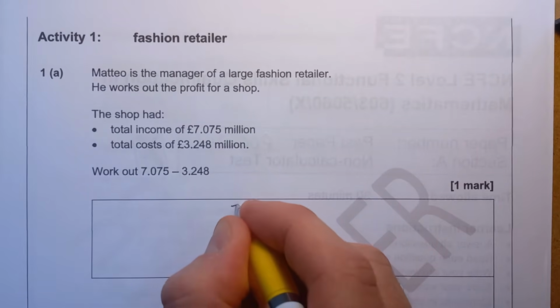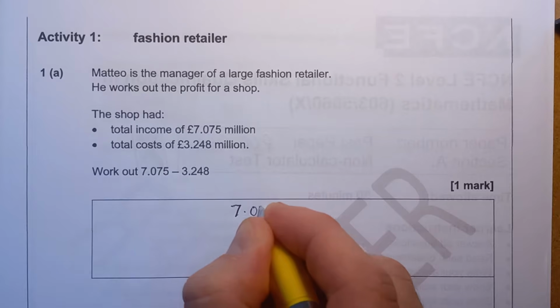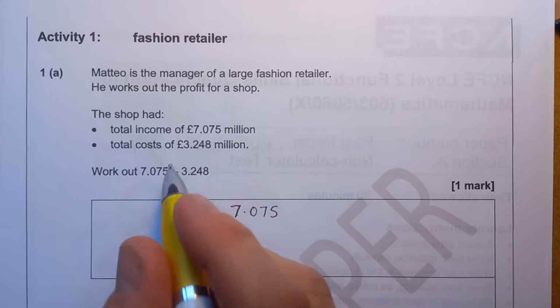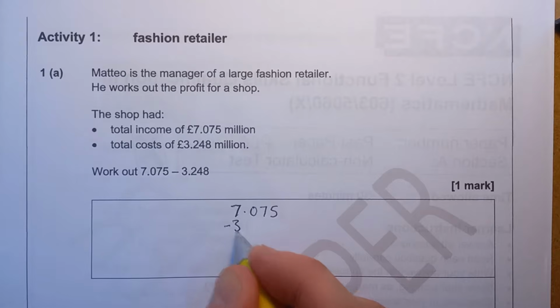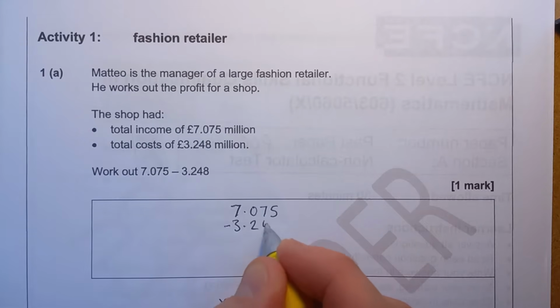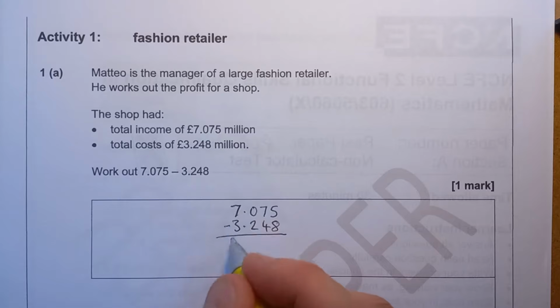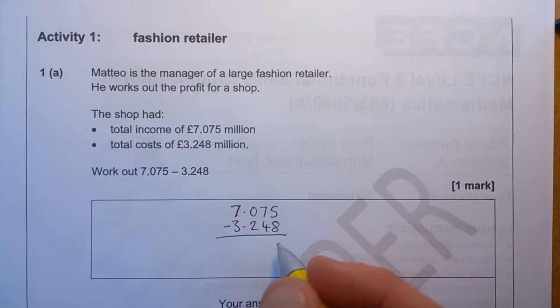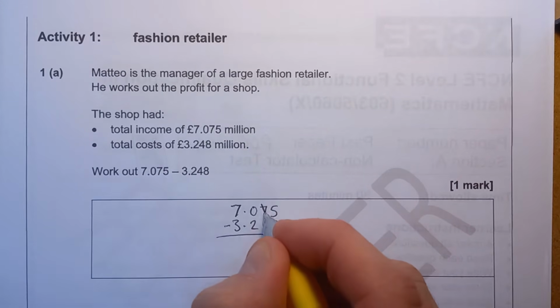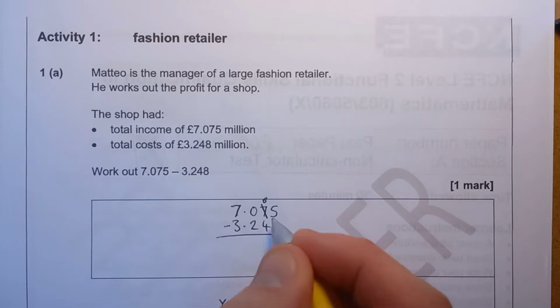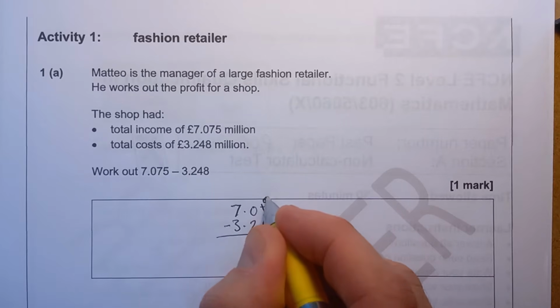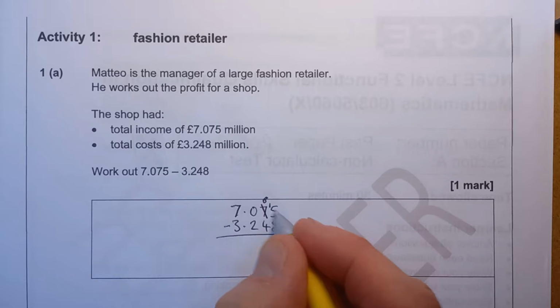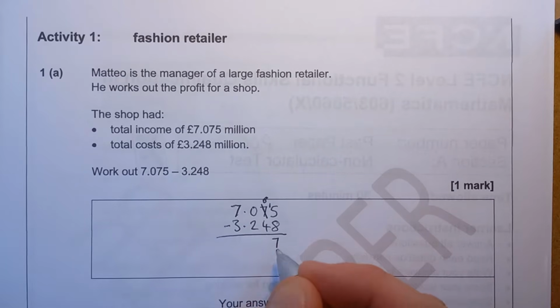Okay, so I'm going to do this as a column. So do 7.075 and we're going to subtract 3.248. So we're lining it all up, so we've got our units, so tenths, hundredths and thousandths. We're going to start from the right, so we're going to do 5 minus 8. Well, 8 is bigger than 5, so we can't do that straight away. So we're going to reduce the 7 by 1 to make it 6, and we can give 1 over here to make this 15. So we've now got 15 minus 8, which is 7.